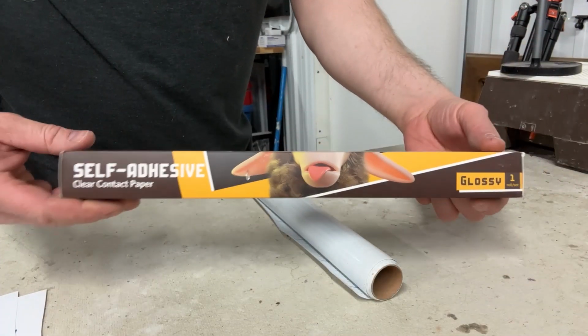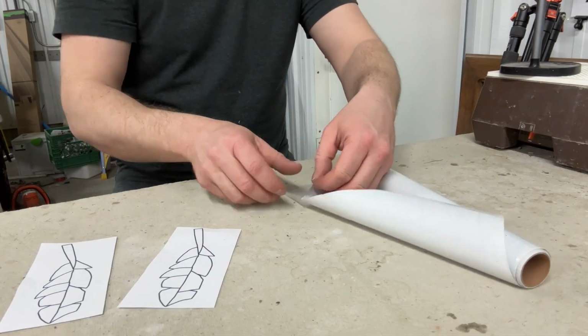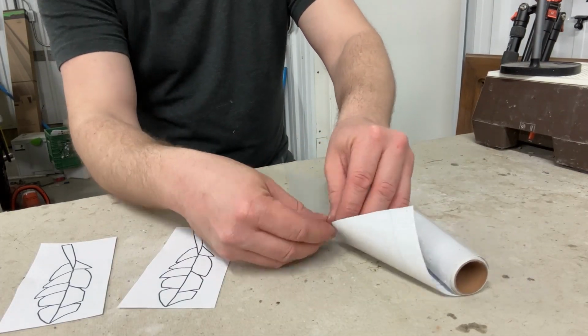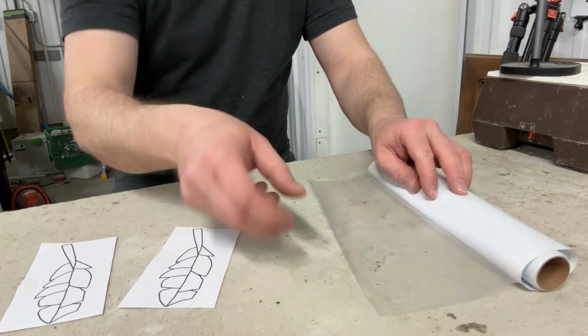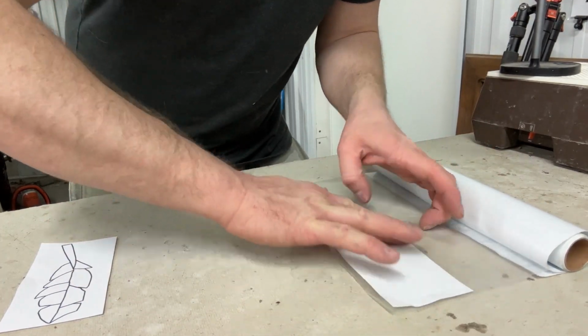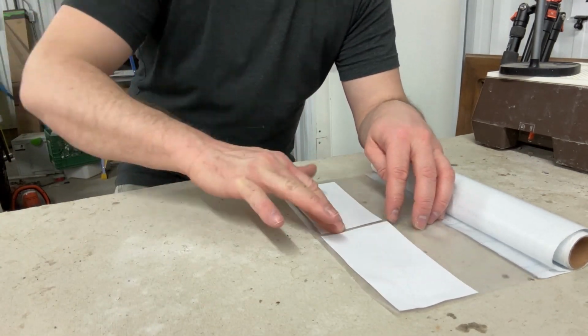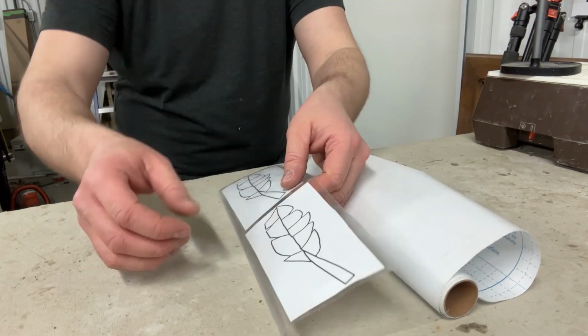One thing I like to do with every project is laminate it. Right here we have this self-adhesive clear contact paper. It's basically like laminating, kind of, but on your own. You don't have to go to Staples or Home Depot. You can just do it right here. I mean, it does the job for something small and quick, and it protects your actual pattern.